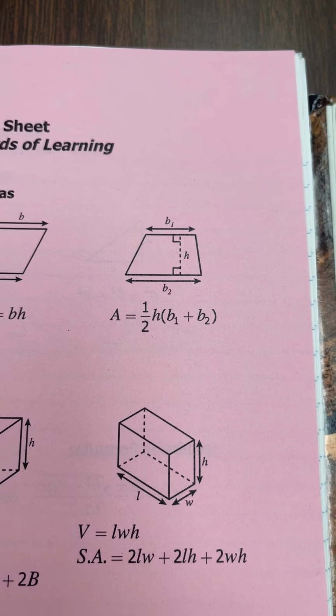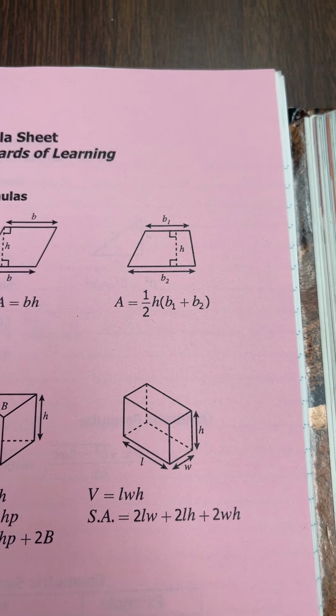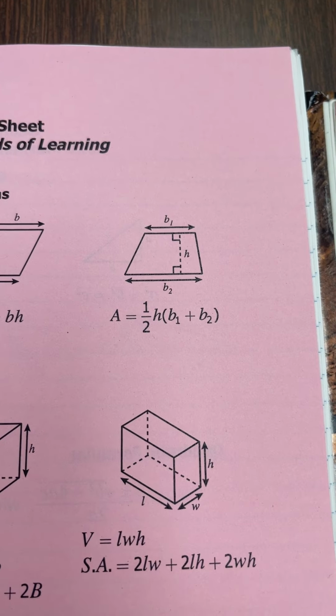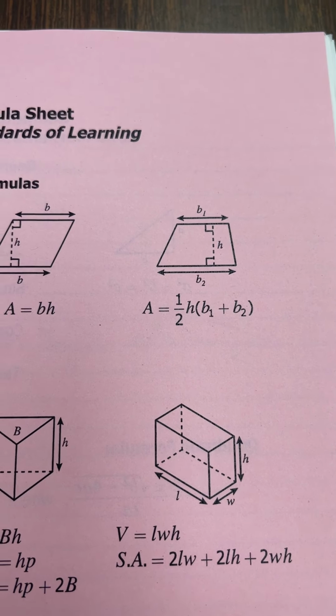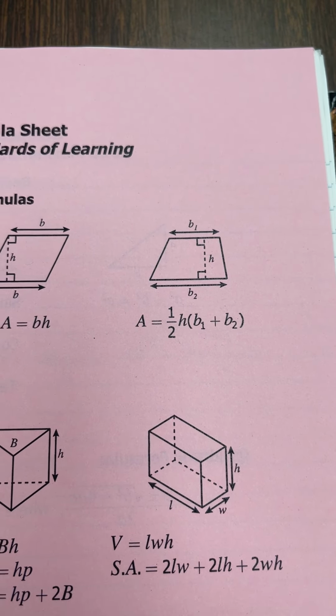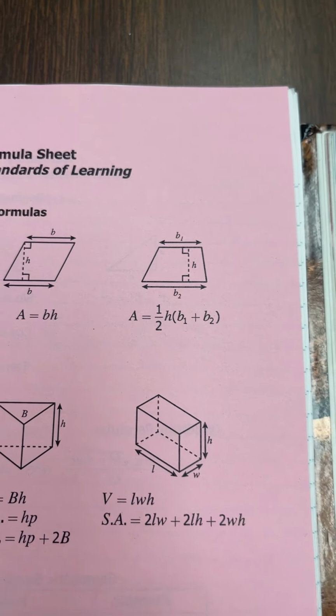Area of a trapezoid, remember you have two bases and the bases are the ones that are parallel. The height has to be perpendicular. So 1/2 times the height times the sum of the bases. So let's go over some examples.